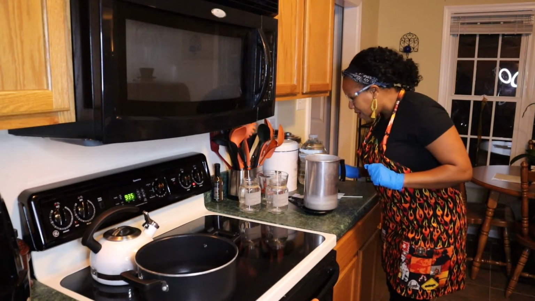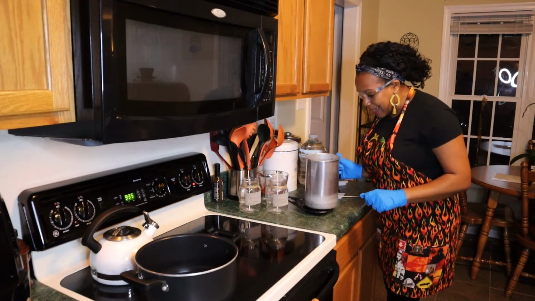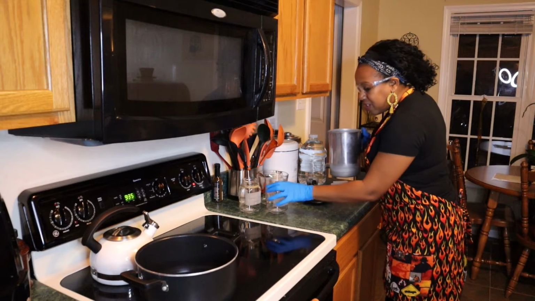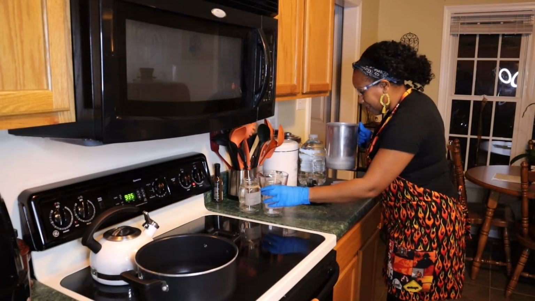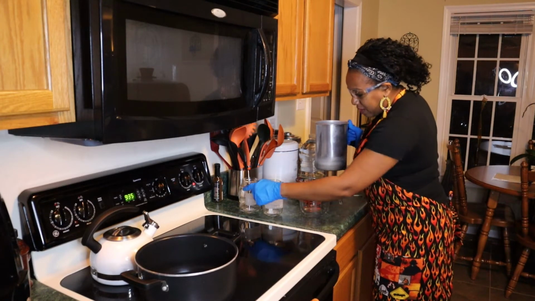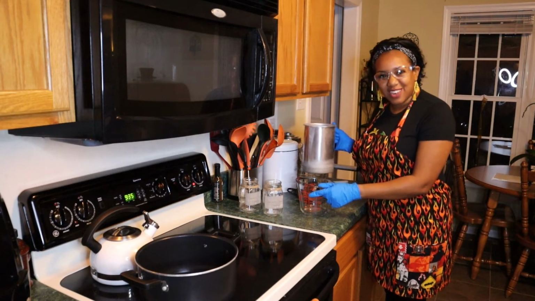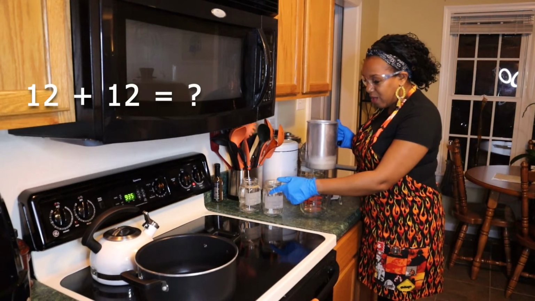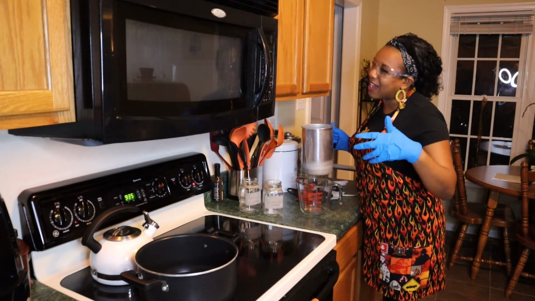Alright, so right now what I'm going to do is measure out my wax. Each of these jars is 12 liquid ounces. So if I have 12 liquid ounces, the capacity of each jar, how much do I need in total? Let's go. 12 plus 12 will give me what? Can you make a guess? Come on, guys.